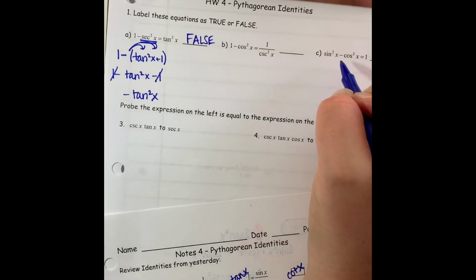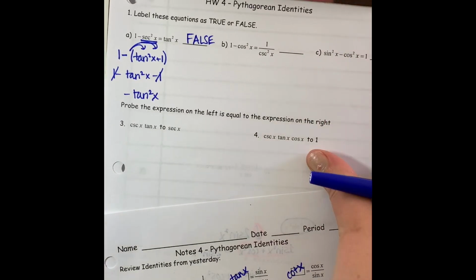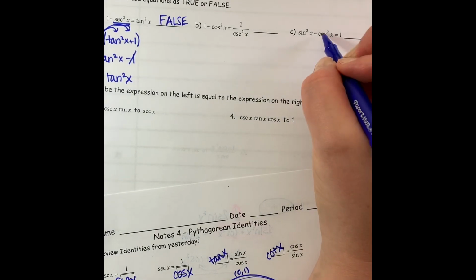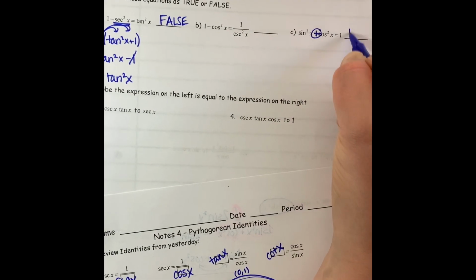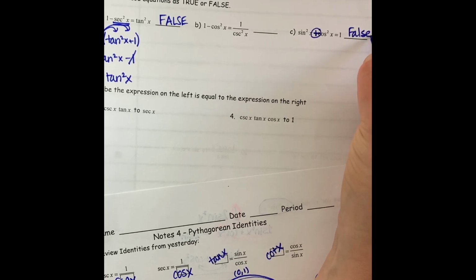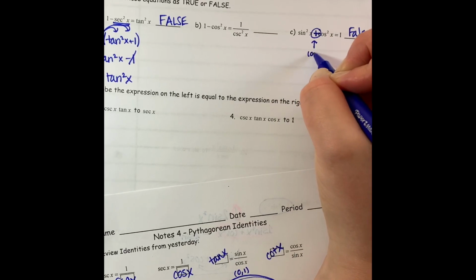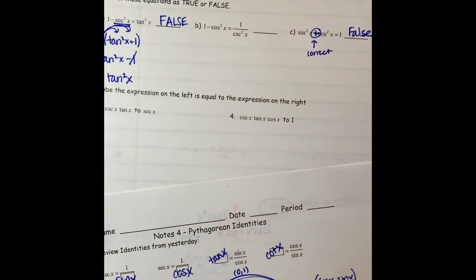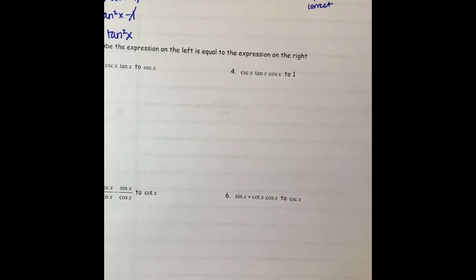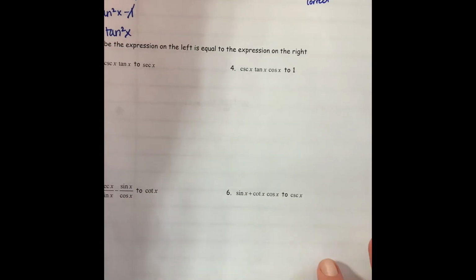Okay, this one should obviously be false. Remember, it's not sine squared minus cosine squared. It's supposed to be a plus. So if they have a minus here, then that is false. Okay, if it were a plus, though, that would have been correct. Okay, and then I'll let you figure out letter B. Okay, let's do maybe like 2 more. Number 5 looks a little bit trickier just since it has a fraction in it, so let's do that one.